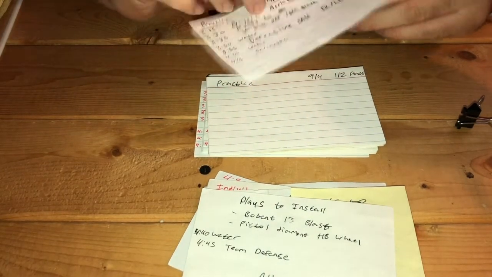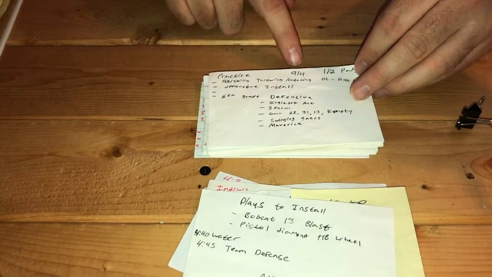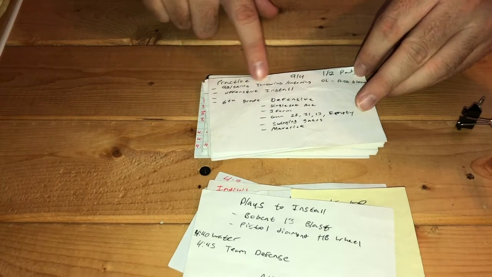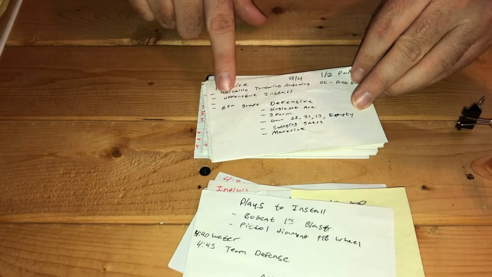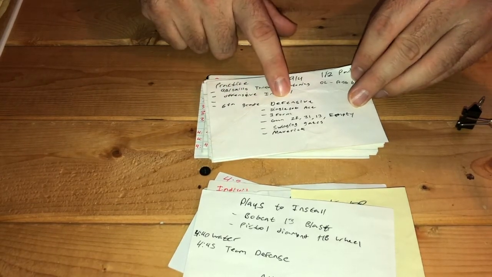Okay, so here's actually this day. The next day, going half pads. Quarterback skill, throwing and catching. O-line was working on pass pro. Offensive, basically your individual. Sixth grade defense.